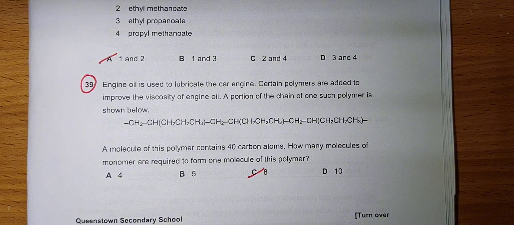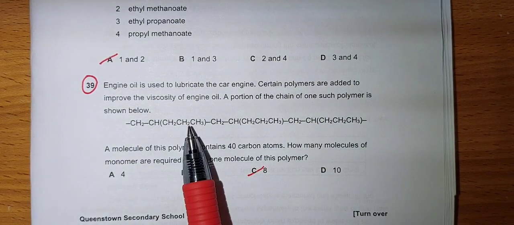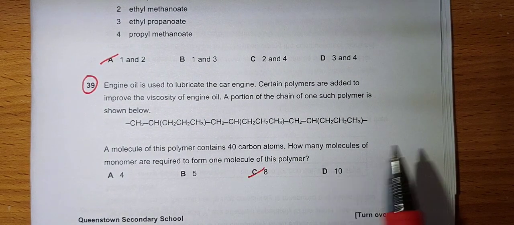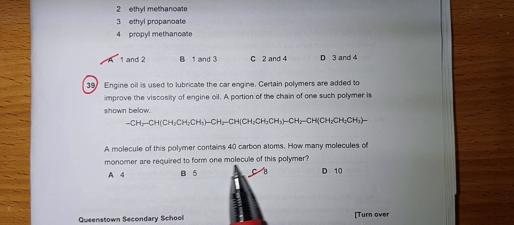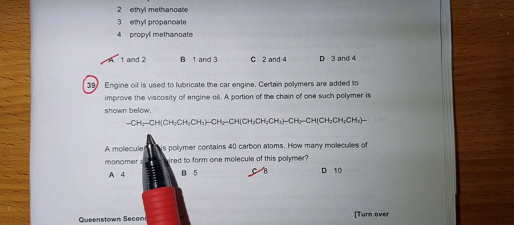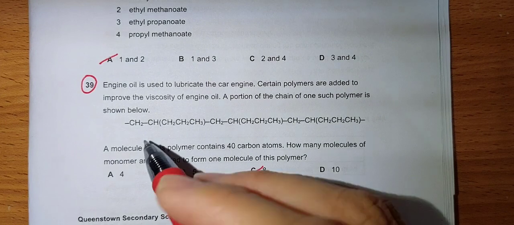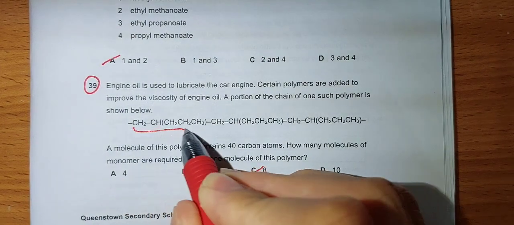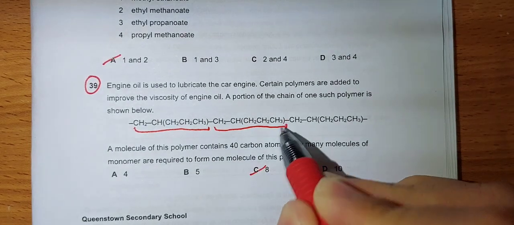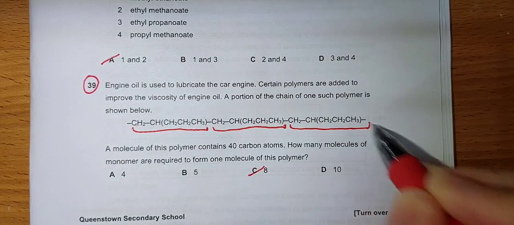Question 39. Okay, a portion of the chain of one such polymer is shown below. So this is a polymer. A molecule of this polymer contains 40 carbon atoms. How many molecules of monomer are required to make one molecule of this polymer? So this is a polymer, and you can identify the repeat unit, the repeating unit. So you can see the pattern. So this part is repeating. CH2, and then all the way to the end of the bracket. So this is the repeat unit.